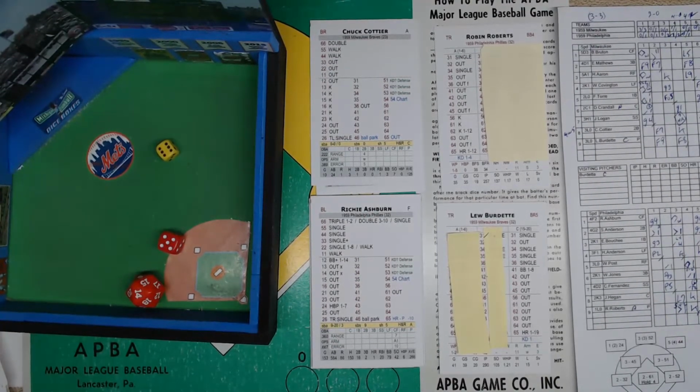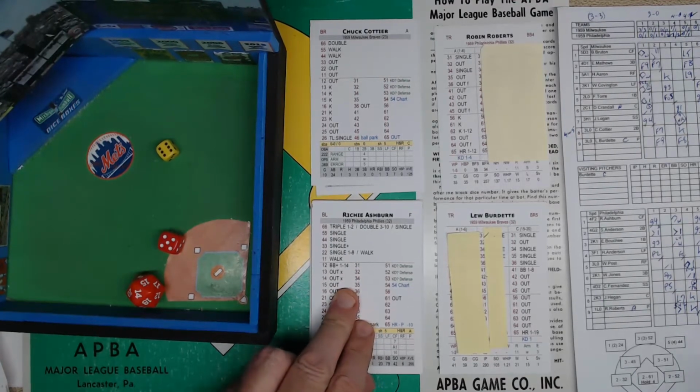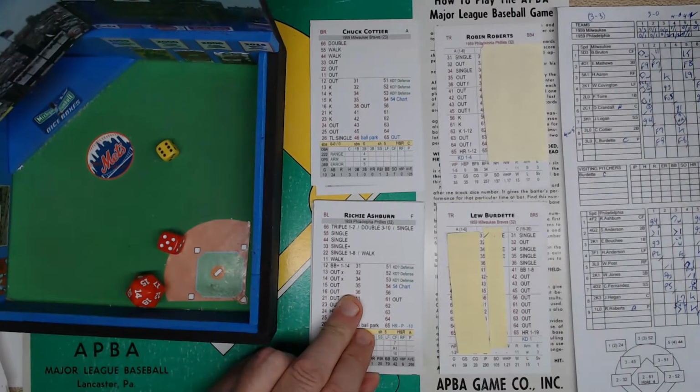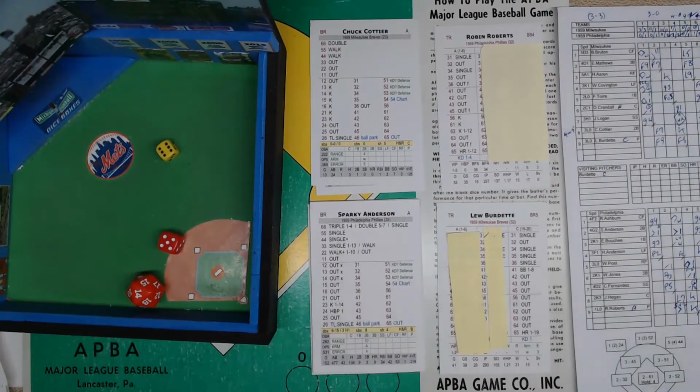So big inning, big comeback for Lou Burdett in this inning. After the solo shot, he walked the next batter and then got Hegan to fly out, but then allowed a single to Roberts, and that put runners on first and second with 2 out. The tying runs. Up came Richie Ashburn. He got him to bounce out to the second baseman to end the inning. So 1 run on 2 hits, and the score is 4-2 Braves. We go to the top of the 7th inning.